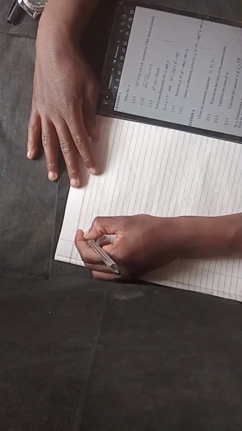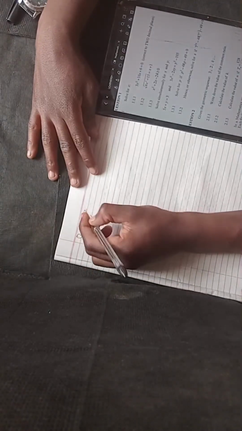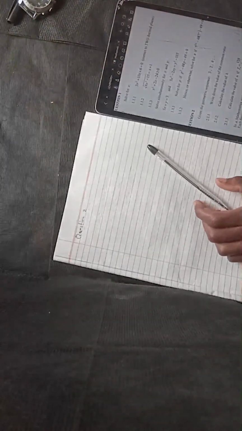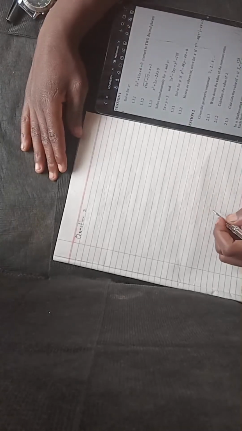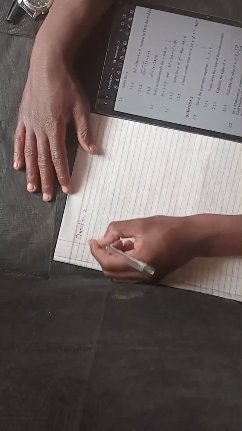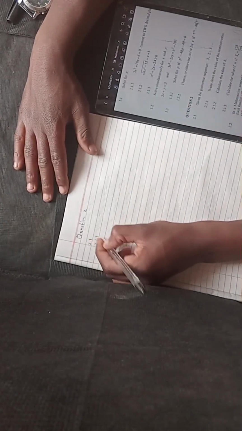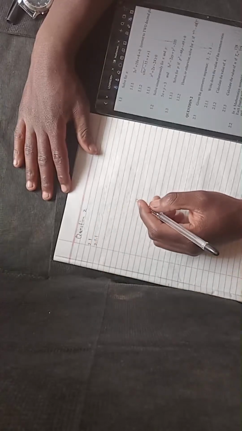Question 2. Moving to question 2. Question 2 says, you are given a geometric sequence. It says, write down the value of the common ratio. Right? 2.1.1 is a geometric sequence.